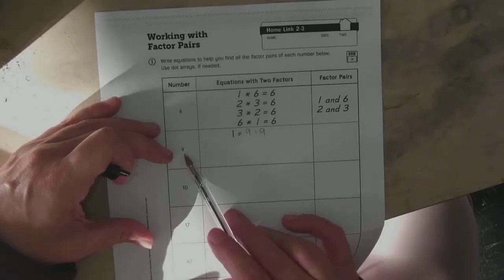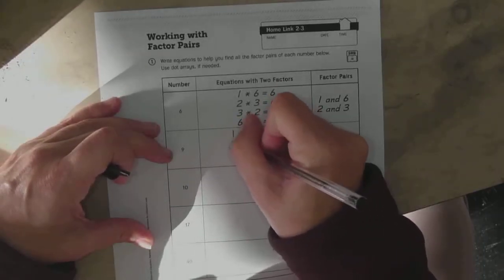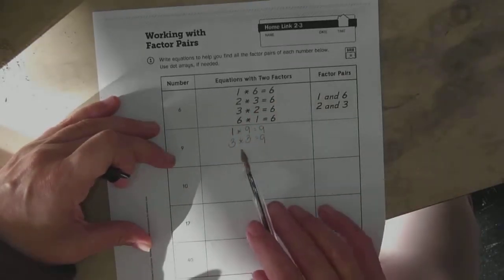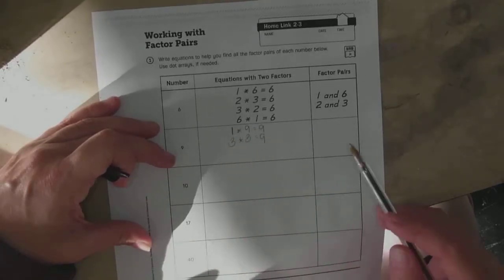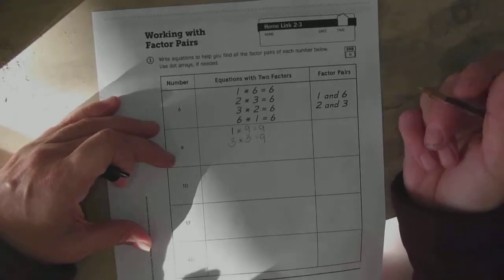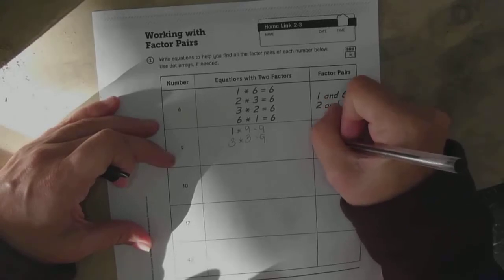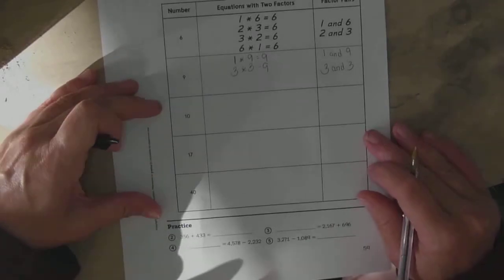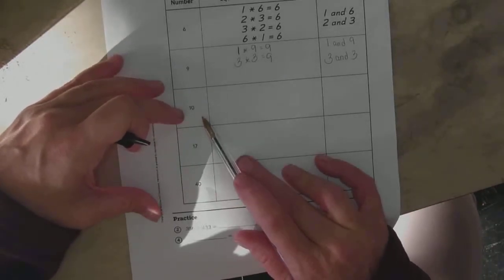How about 3? Does 3 go into 9? It does. 3 times 3 equals 9. And then we know we're done because this is the square factor, because 9 is a square number. So then we write down our factor pairs. Our factor pairs are 1 and 9, and 3 and 3. Okay, next, 10. So go ahead and try to do it on your own. So pause the video and try to do it on your own and then come back.